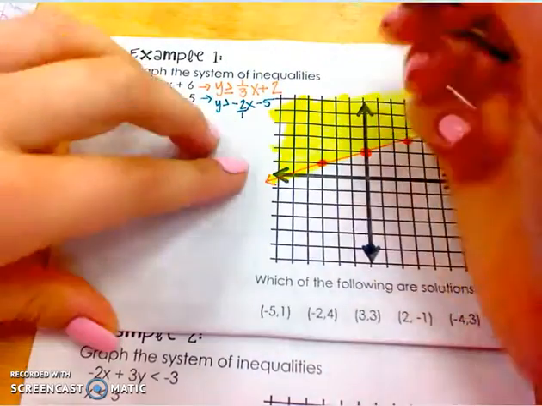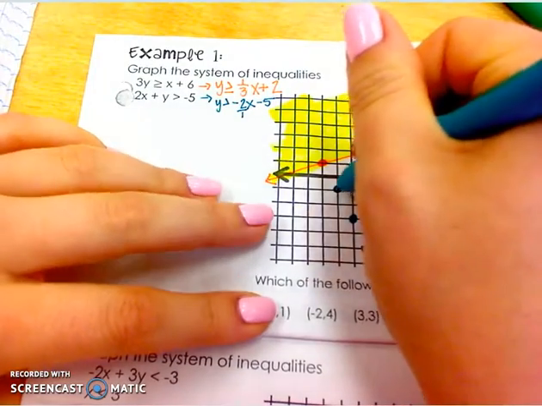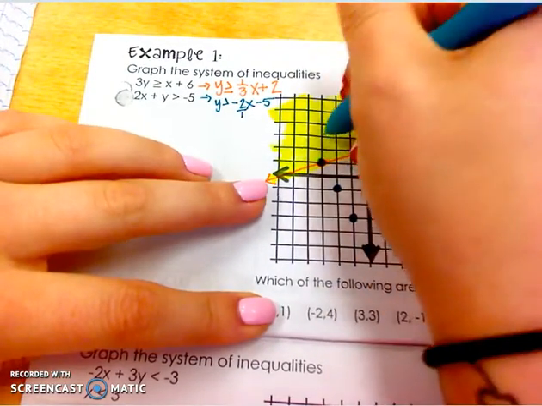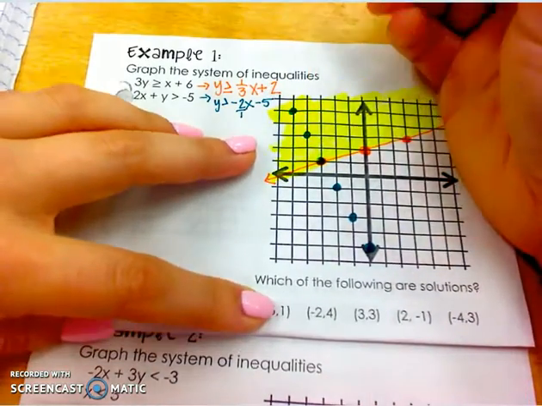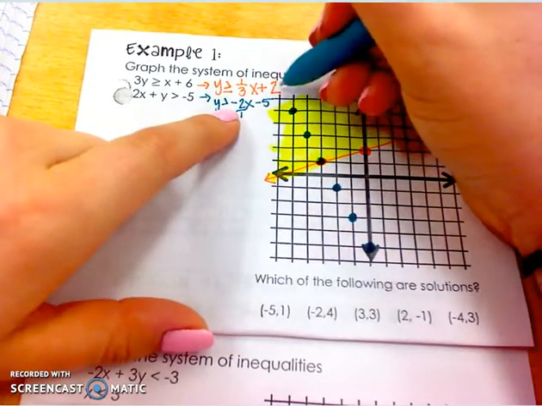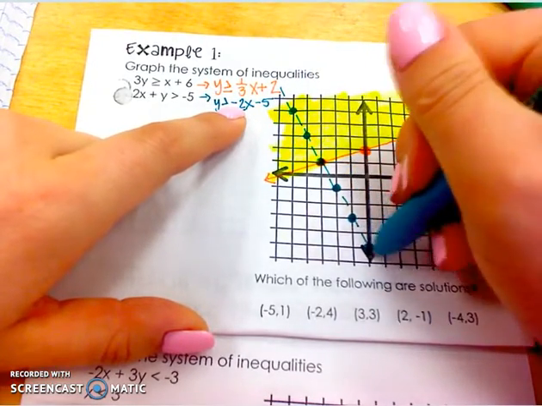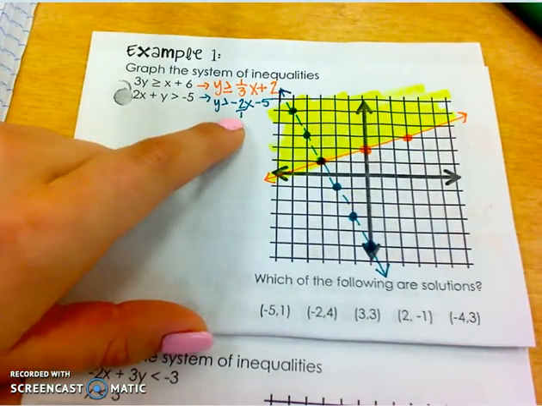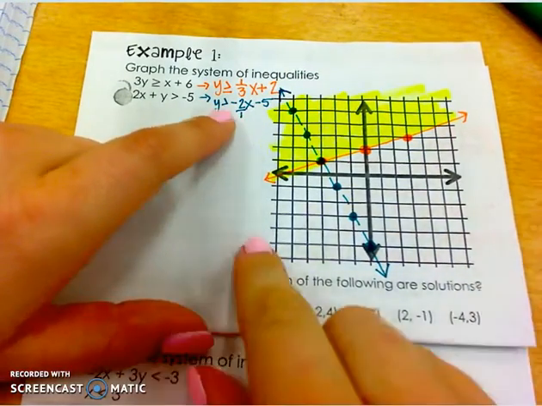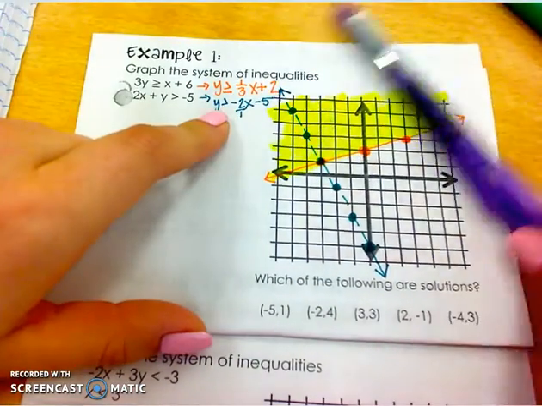It's -2 over 1, so up 2, left 1, up 2, left 1, up 2, left 1. And now this is a dashed line because I don't have an or equals to sign. And then my shading, it's y is greater than this, so it's everything above.